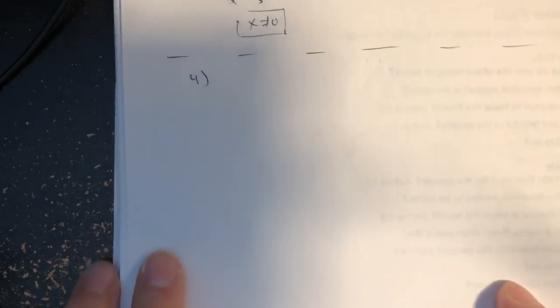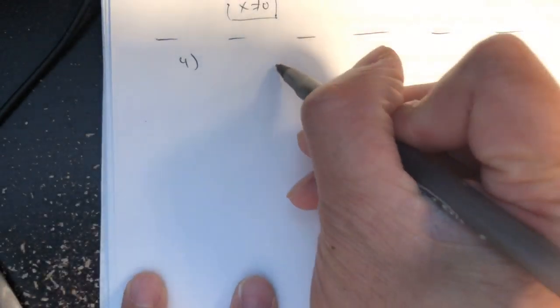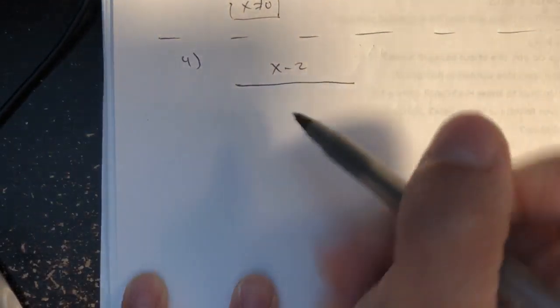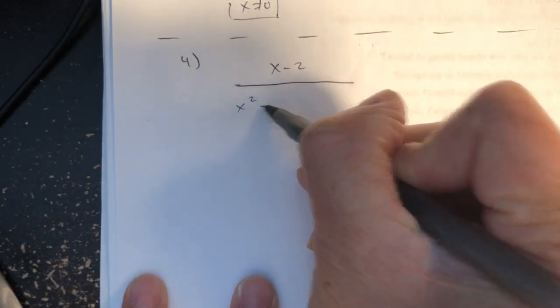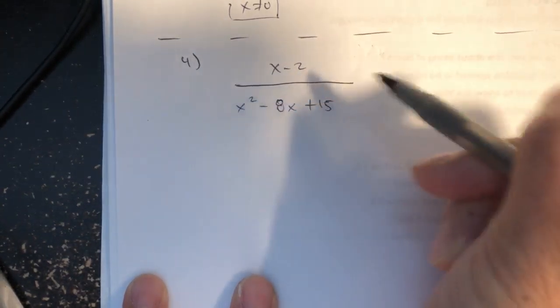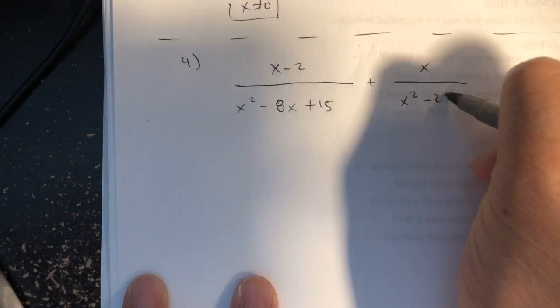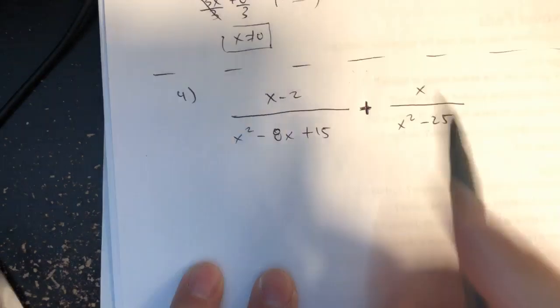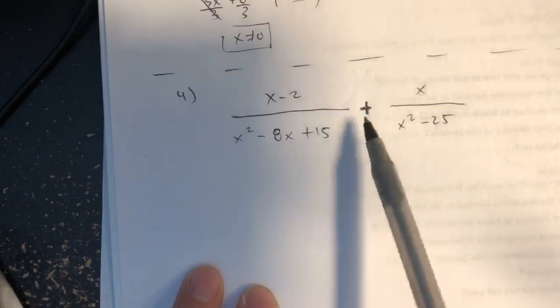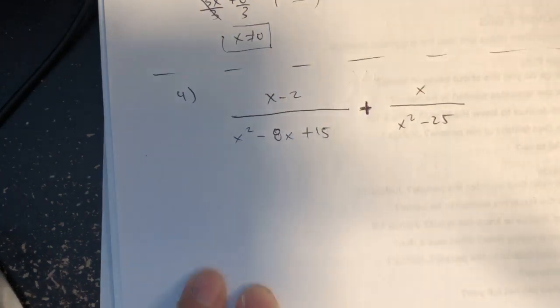Question number 4. Perform the indicated operation, list any restrictions for the variables, and simplify the answer when possible. So I have x minus 2 over x squared minus 8x plus 15 plus x over x squared minus 25. Okay, this is adding them. And the reason why it's difficult is because in fractions, remember, you have to have the same denominators. Now, before I do the problem, I'm just going to see if it's factored.